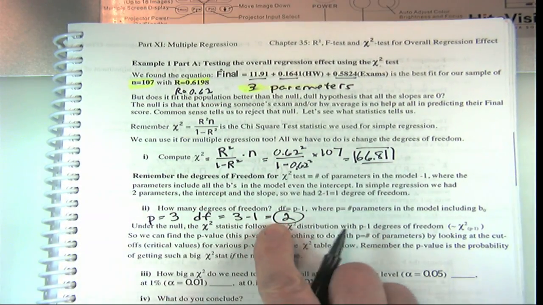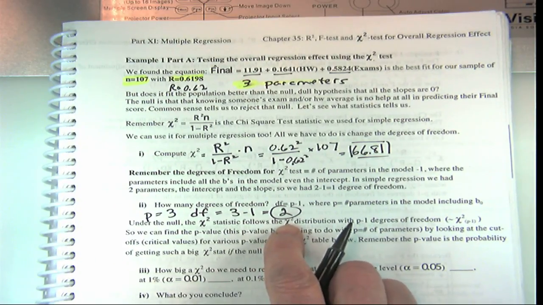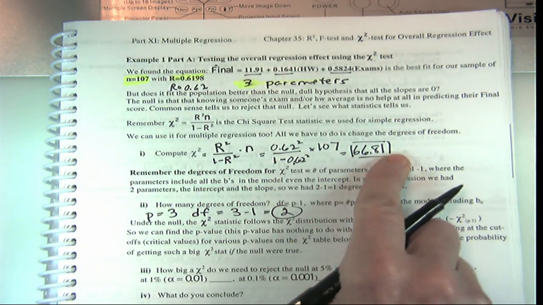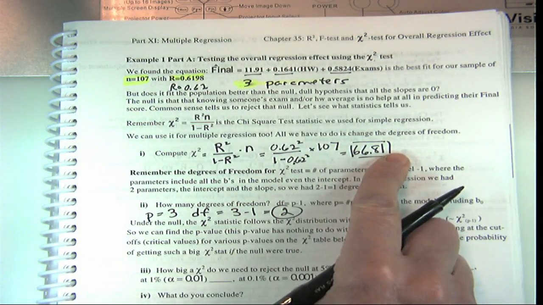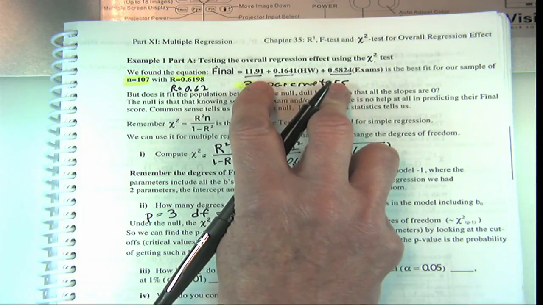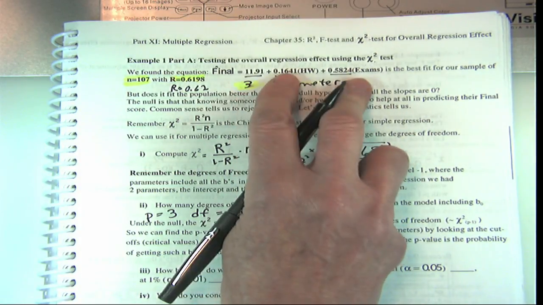So you should remember that when the null is true, we'd expect our test statistic, chi-squared, to be about 2. And we got this astronomical one, 66.8. It landed so far away. This is so unbelievably unlikely to happen by random chance.